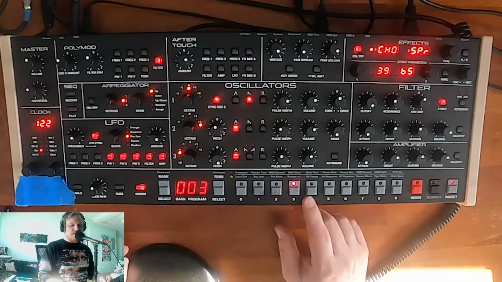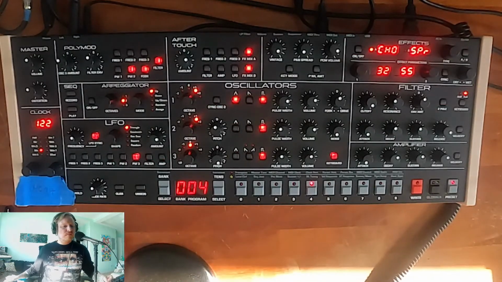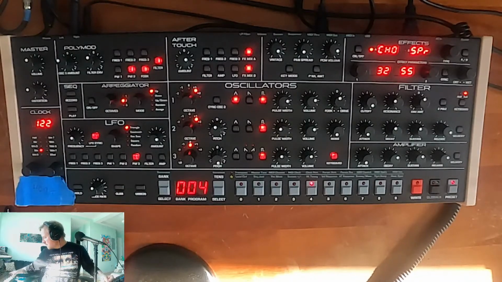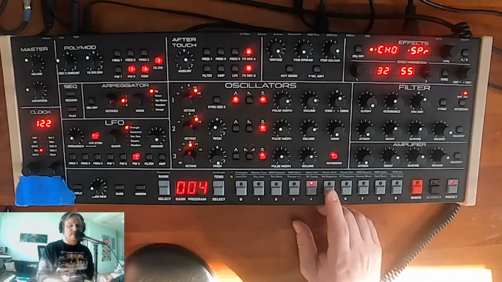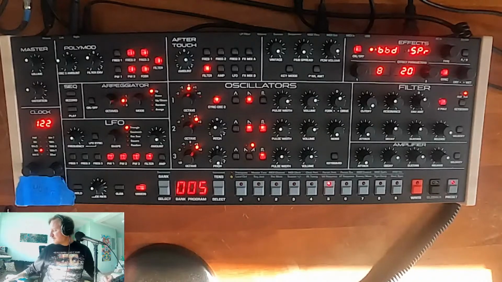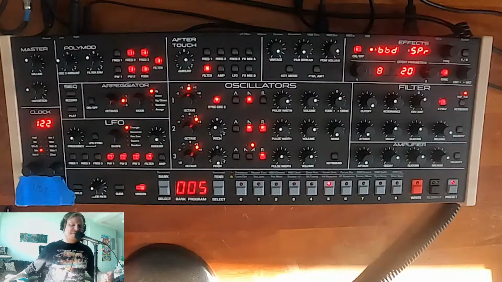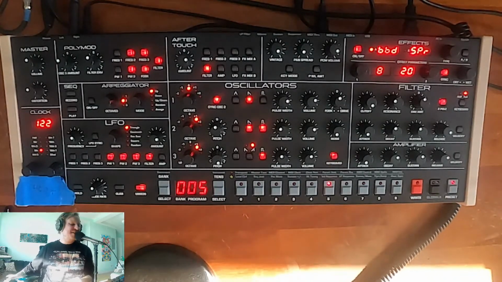Obviously taking advantage of the LFO on that one. Again, definitely taking advantage of that feedback. Bit of an ugly sound with the keyboard off again. Let's turn it on. Doesn't really help it.